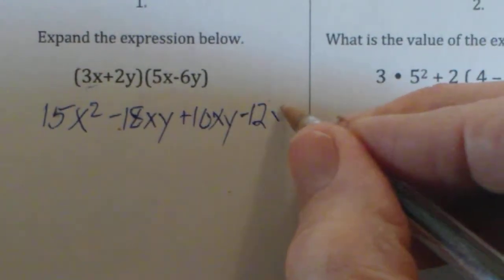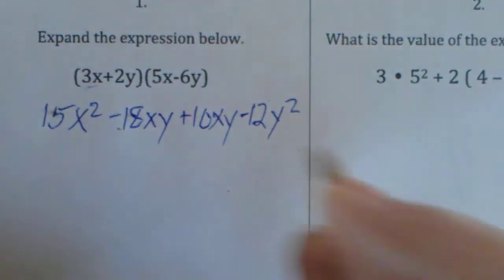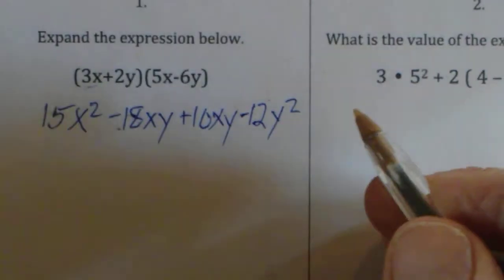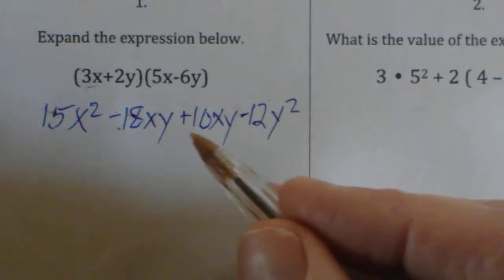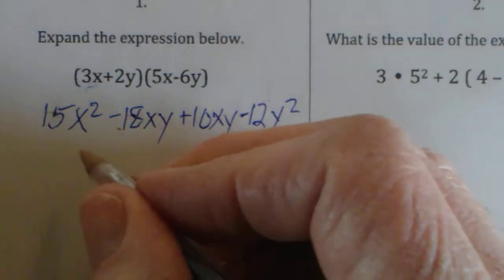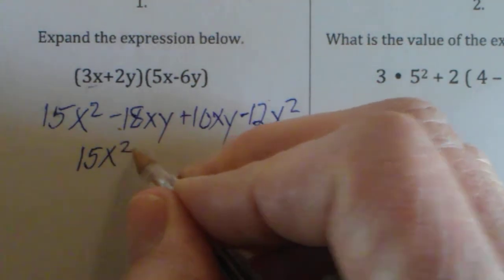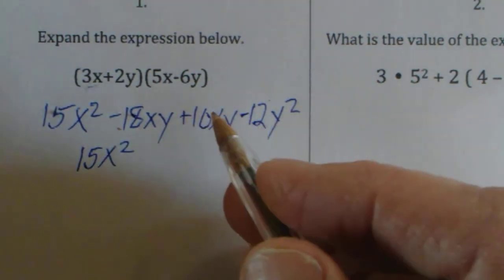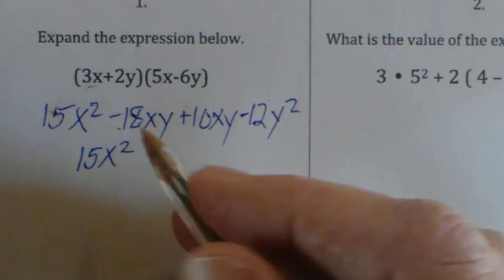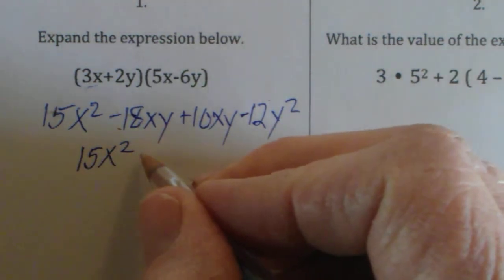That's a y squared. Now, you could leave it at that, but this is x squared, this is y squared, but these are both xy, so we can combine them. 15x squared. You have minus 18 plus 10. It's like 10 minus 18. That would be minus 8.